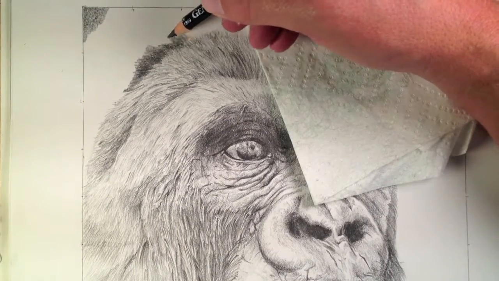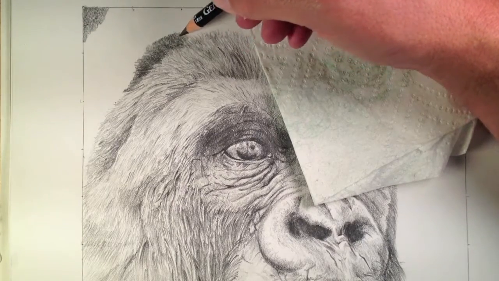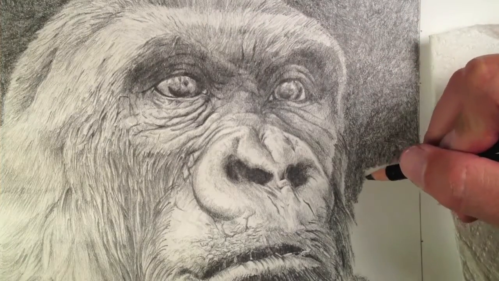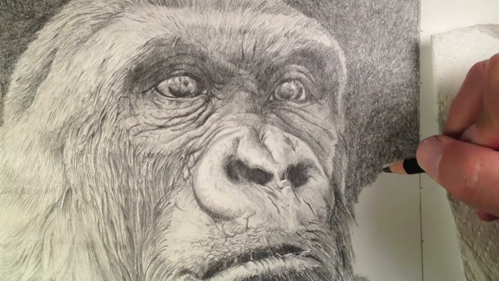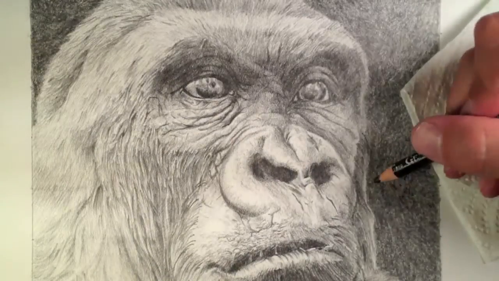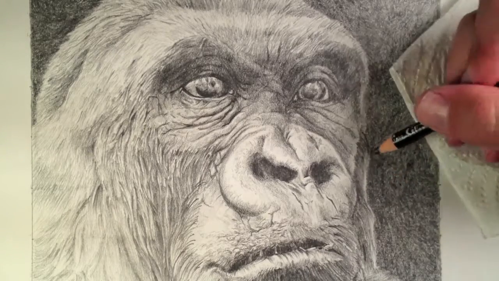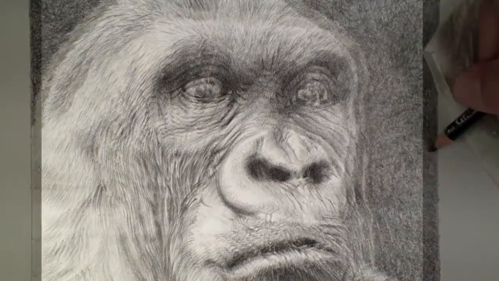Once I've got the values sorted out on the main subject matter, I decide to go back and increase the contrast in the drawing. I'm doing this by adding a darker value in the background behind the gorilla. I make small circles to ensure that the value and texture remains consistent. It's important to make sure that you preserve some contrast between your subject and your background.